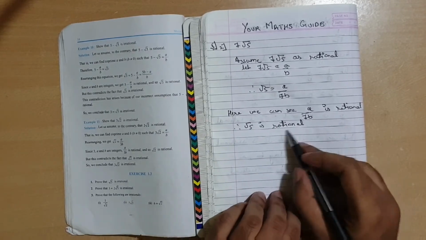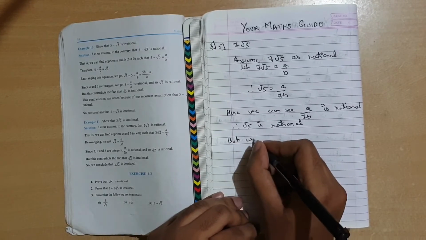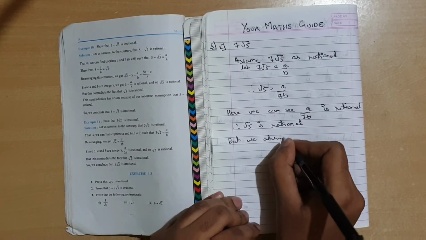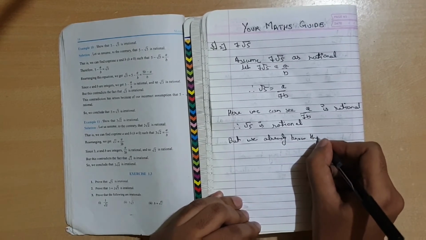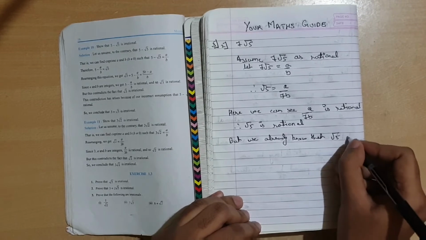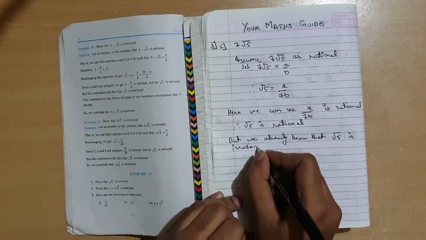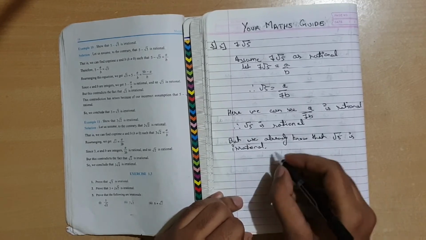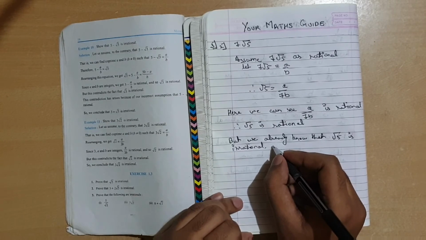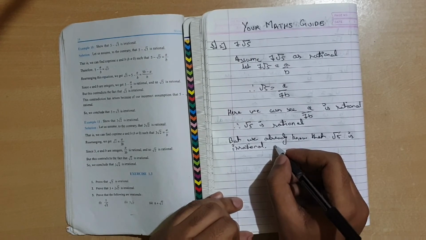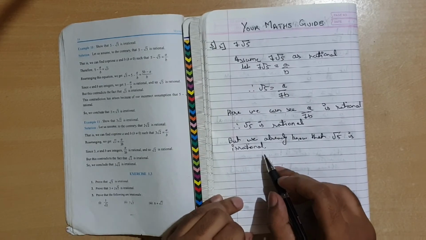Okay, but again same thing, we know root 5 is irrational. But we already know that root 5 is irrational, right?